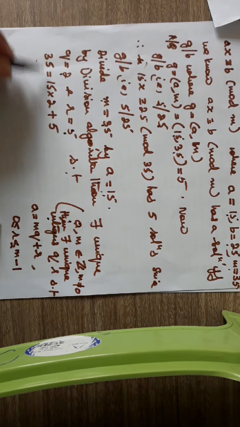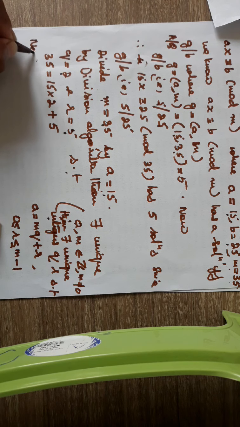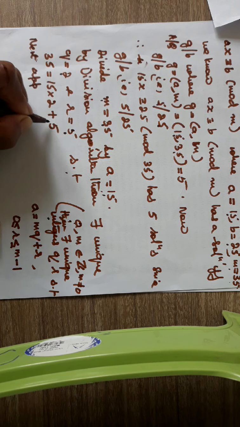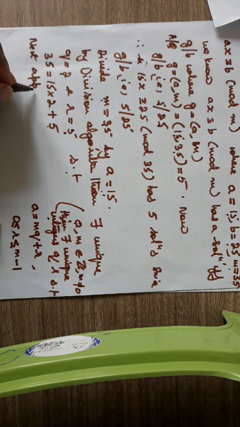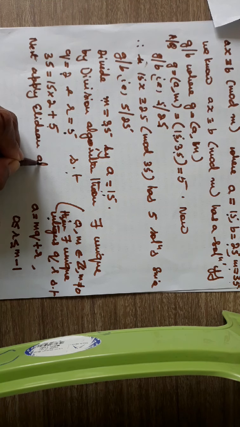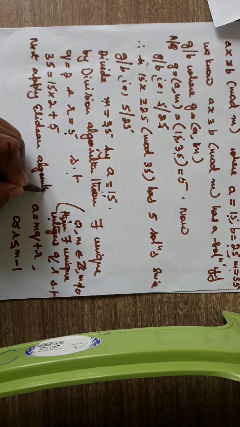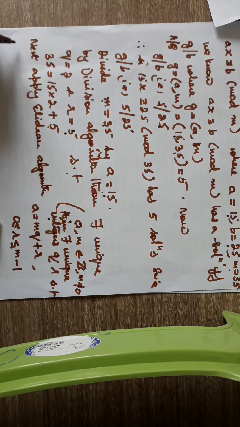Next, applying the Euclidean algorithm, which is also in unit 1, we continue until we get remainder 0.